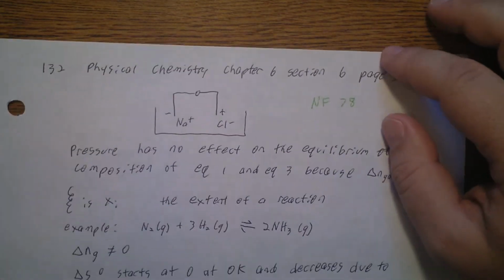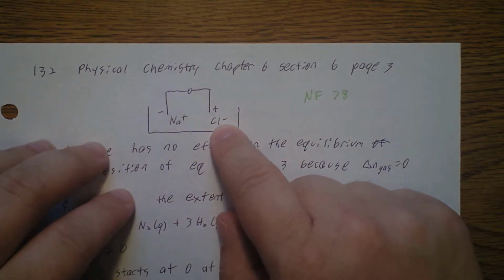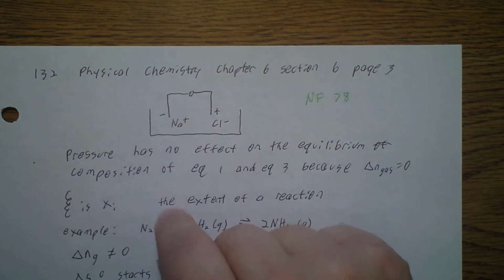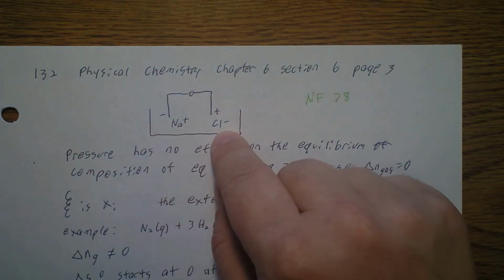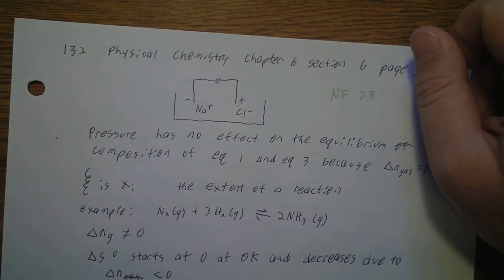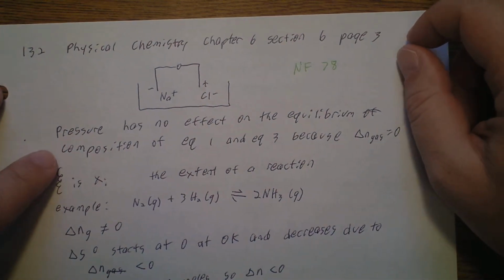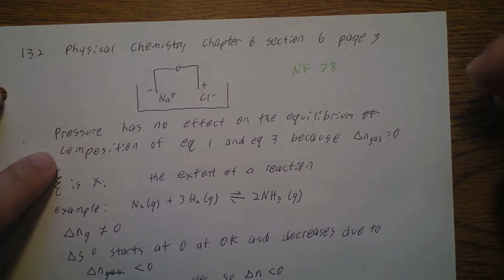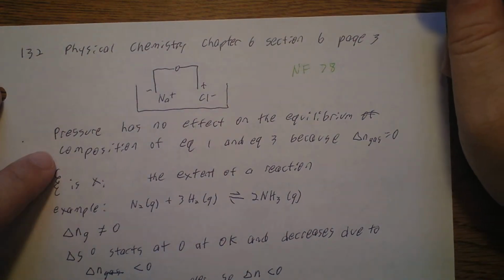So here's the apparatus where you have sodium chloride ions, your salt. You run some DC electricity through it, then you end up with the sodium ions by the cathode and the chloride ions by the anode. Now pressure has no effect on the equilibrium composition of equations 1 and 3 because the change in the number of moles of gas was equal to 0.